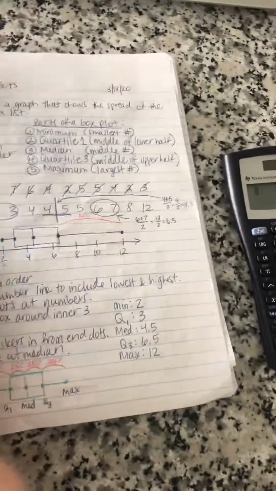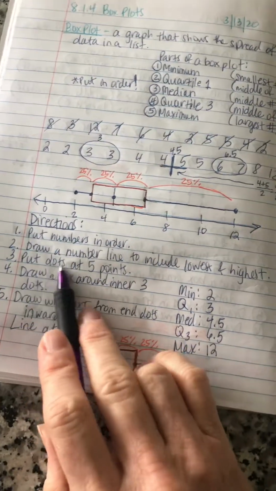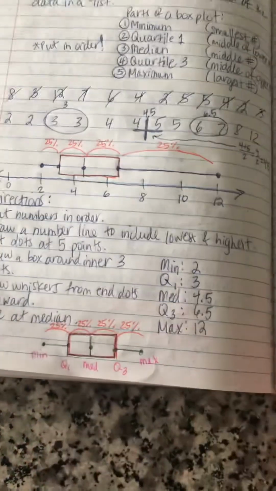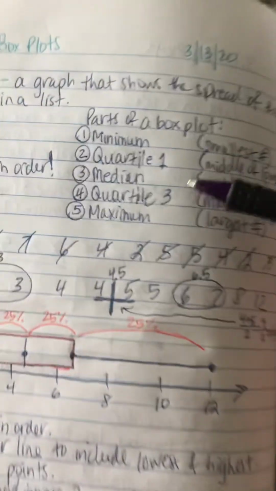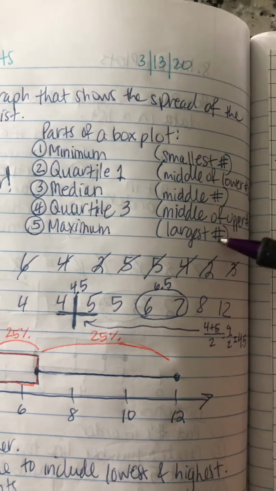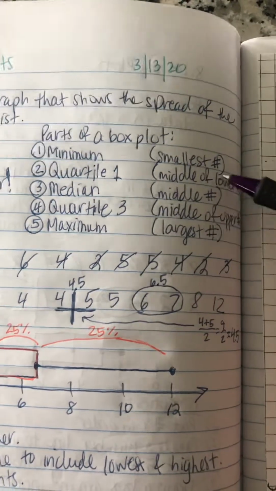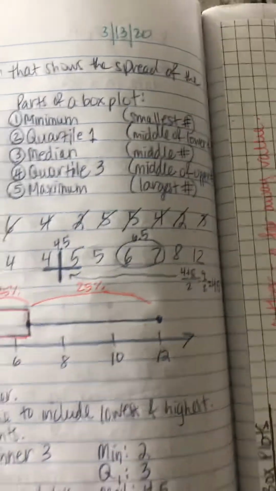So now the third thing says put the dots at the 5 points. The 5 points are the minimum, which is the smallest number, the maximum, which is the highest number, and the median, which is the middle number. And then I'll come back to quartiles 1 and 3.